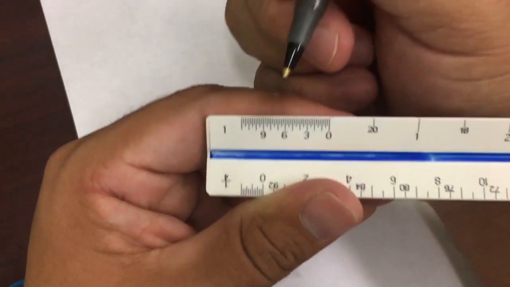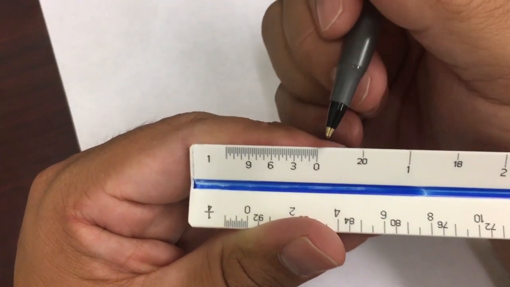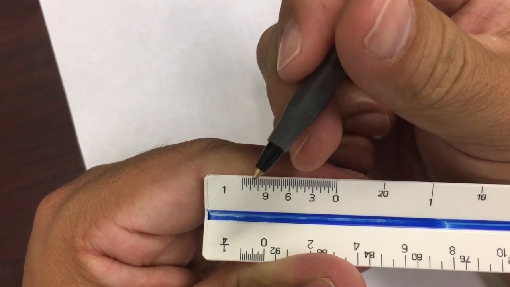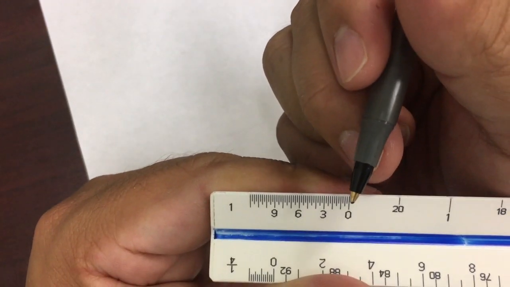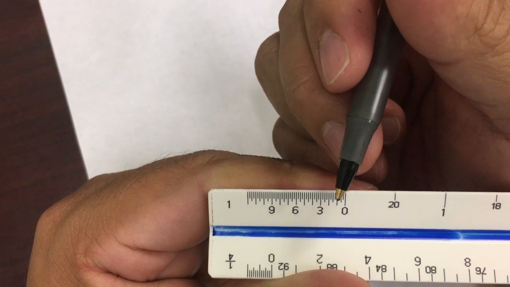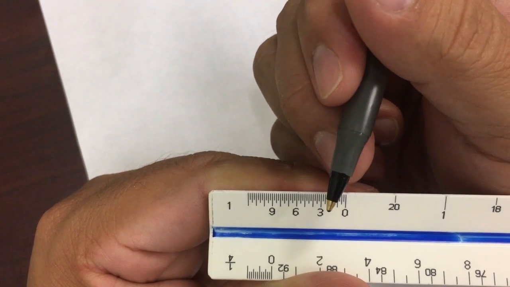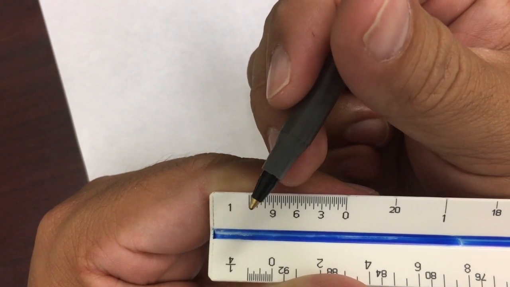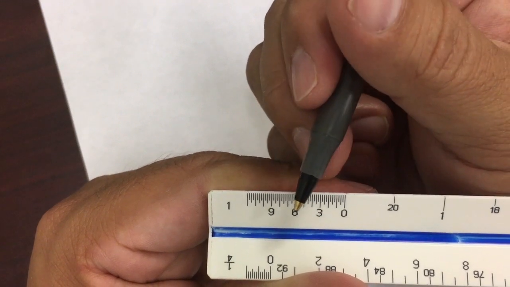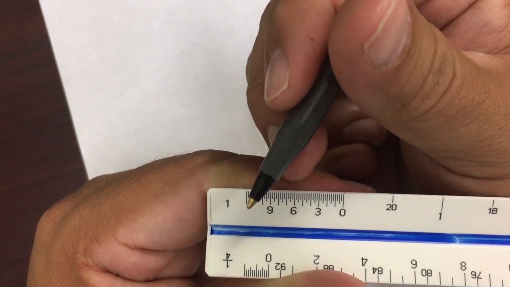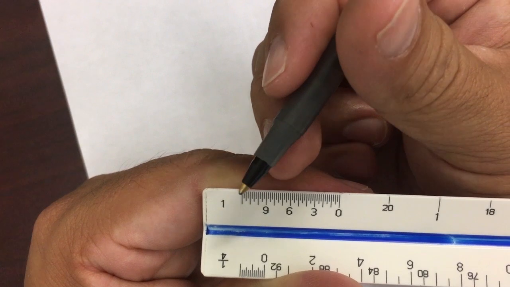Now, I don't know how many lines we have here, and I'm not going to count them because there's too many lines. I mean, it tells me, right? 3 inches, 6 inches, 9 inches, 12 inches, which equals a foot. 0 all the way to 12.